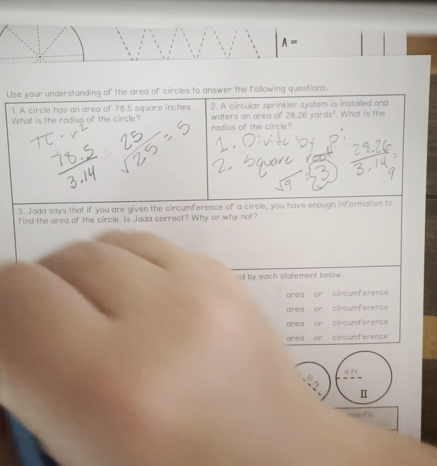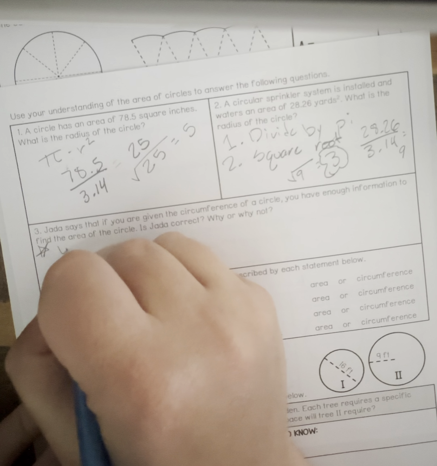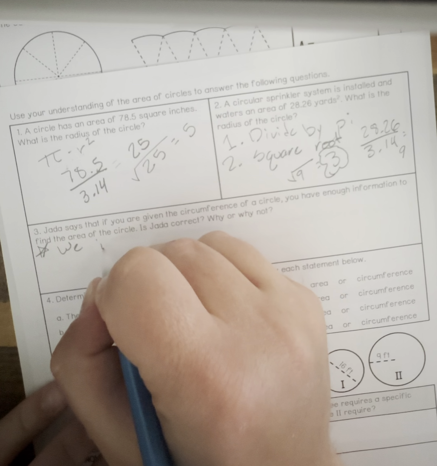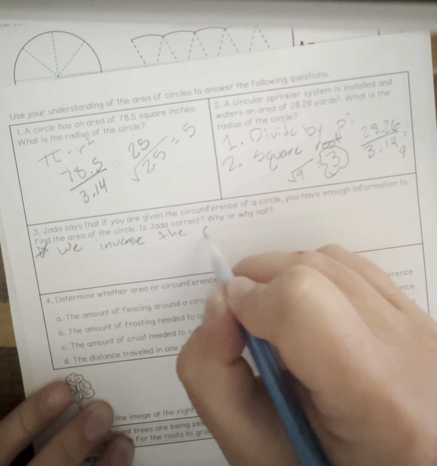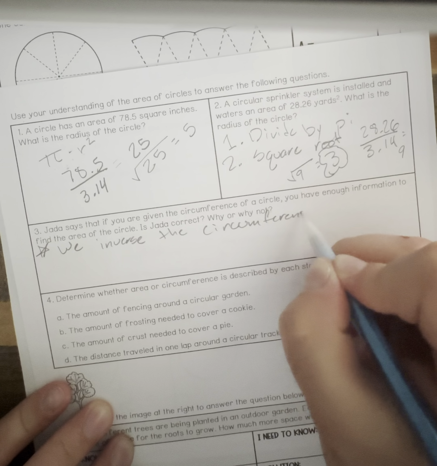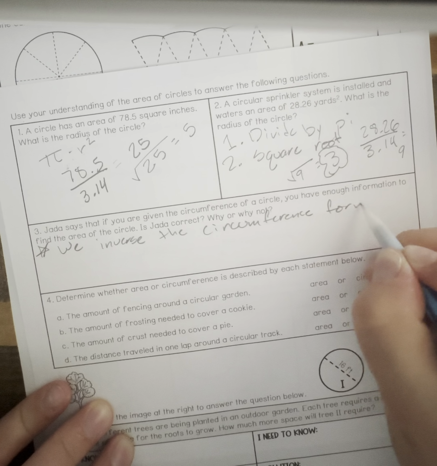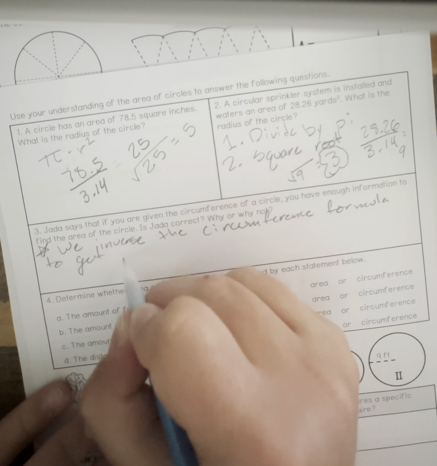This is the test question. This is a good start. I'm going to say we backtrack, or we inverse the circumference formula to get diameter.